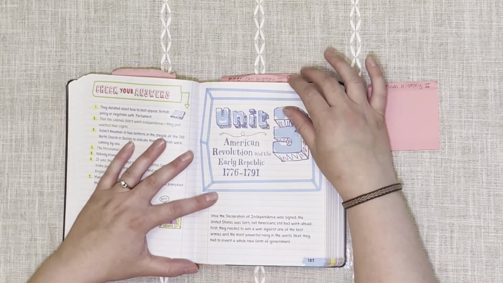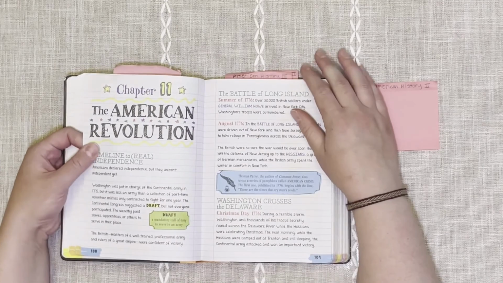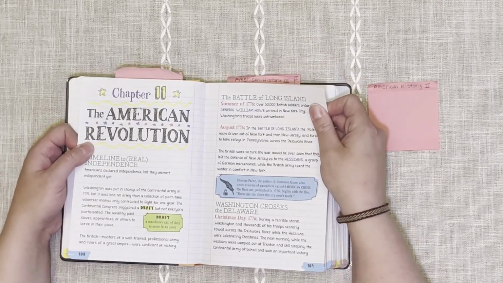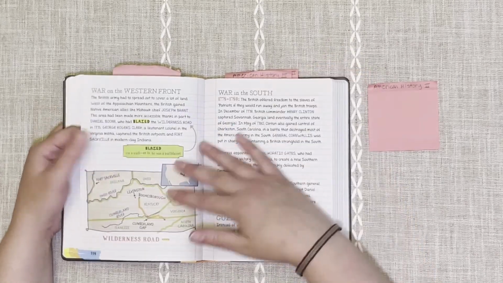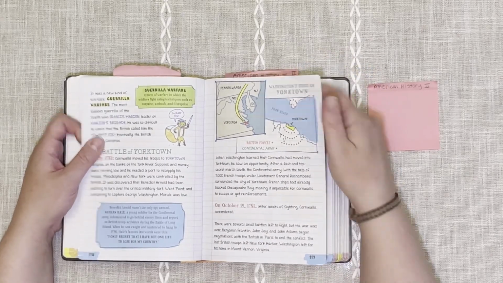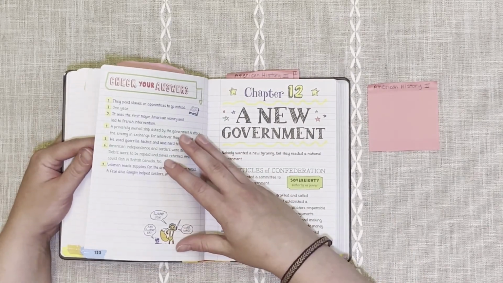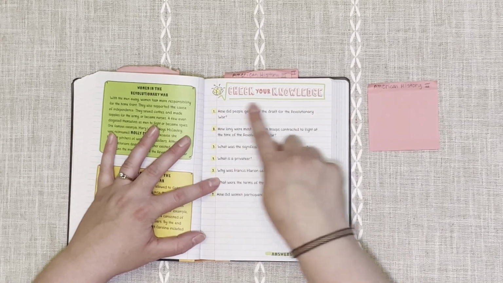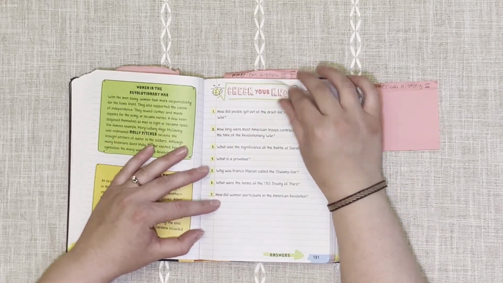And I'll just flip through some of this so that you can see how it is set up. It is broken up into chapters. There's usually several chapters per unit. They're pretty short chapters. And so there's pictures. It does give a lot of information, but again, it does take out some of the fluff or the extra things. And at the end of each chapter, there is a check your knowledge section, and it will ask questions, and the answers are on the back.